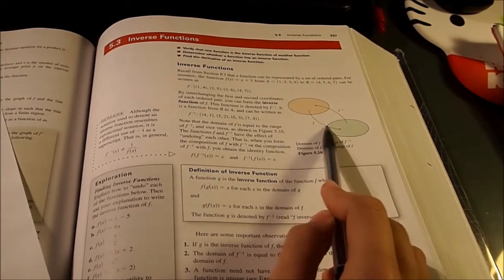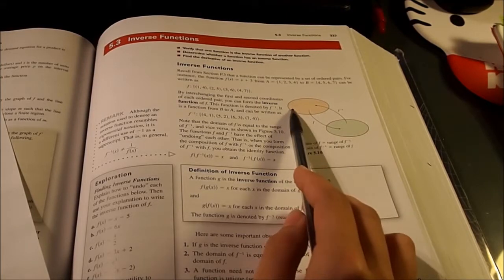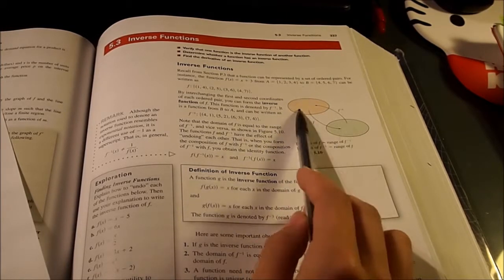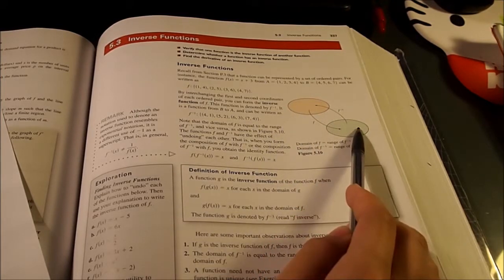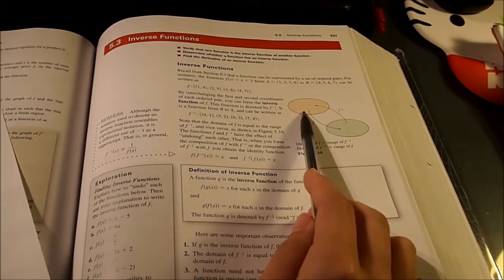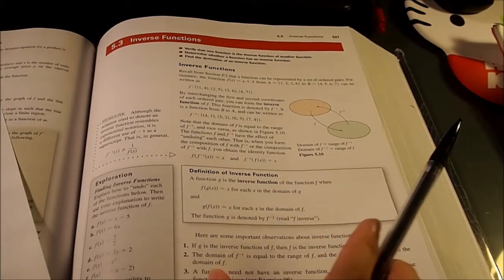So in this picture, this is the original domain, and the domain of f is equal to the range of f inverse, and the domain of f inverse is equal to the range of f.